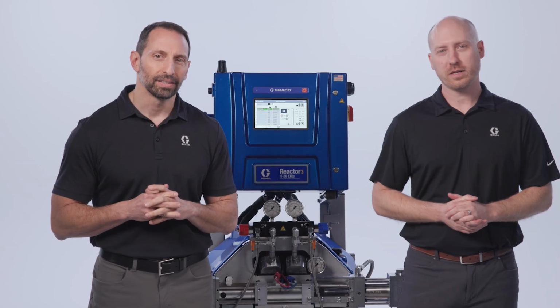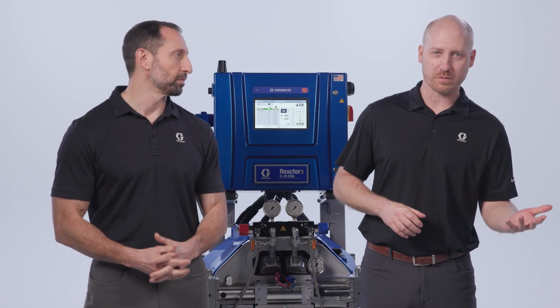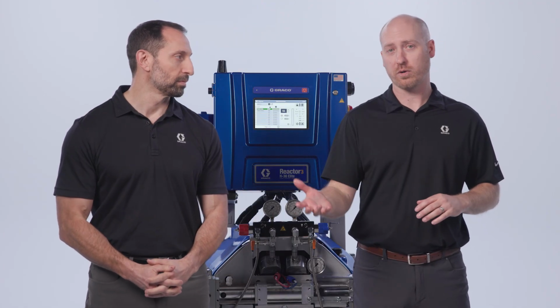One thing to keep in mind is when volume-based shots are used, a few shots must be performed for the system to establish a calibration factor. So John, can you walk us through and explain what a calibration factor is? Certainly. To explain calibration factor in simple terms, it's the difference between what the system actually dispensed versus what the shot was programmed to be.